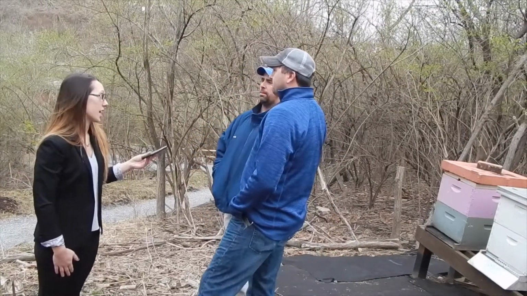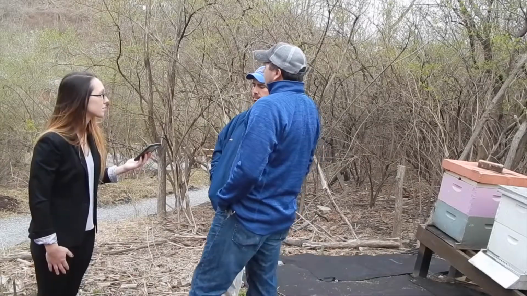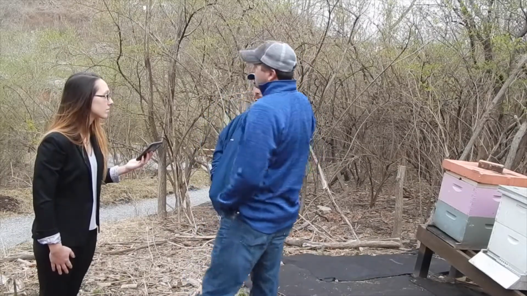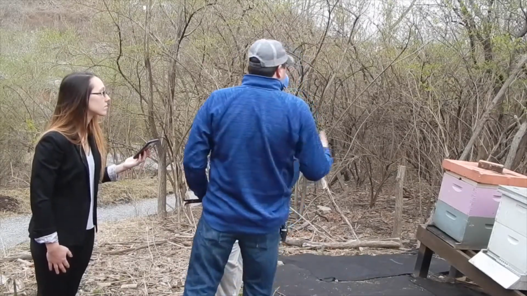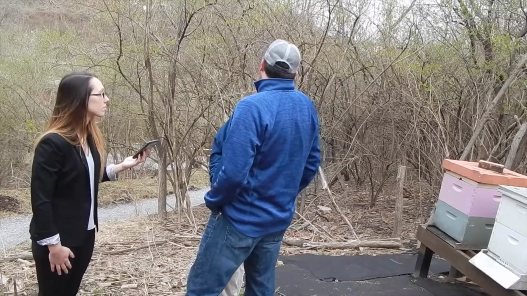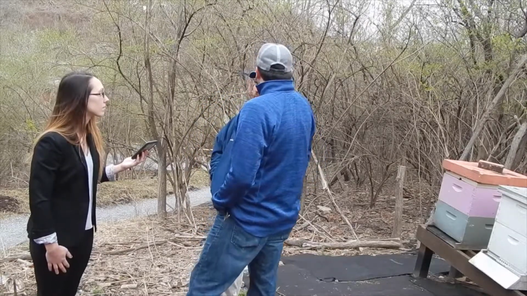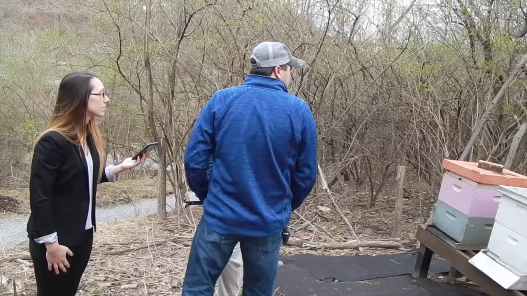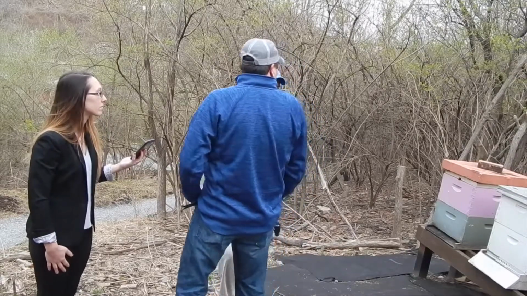So how often do you check the hives here? So ideally 10 to 14 days. These ones probably get checked once a month, which they were fine up until this year. That's being generous. Depends on what we need. Yeah. But they were doing fine. Yeah. It's just this year we took a hit with all of them.